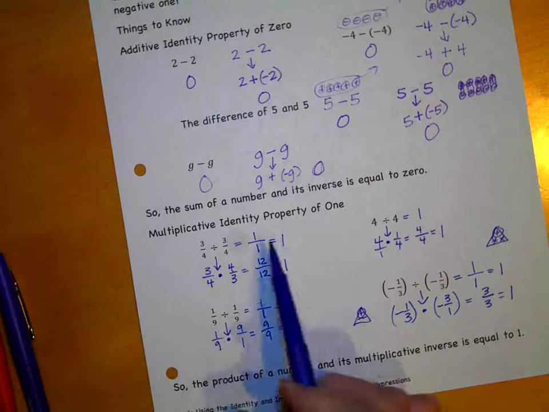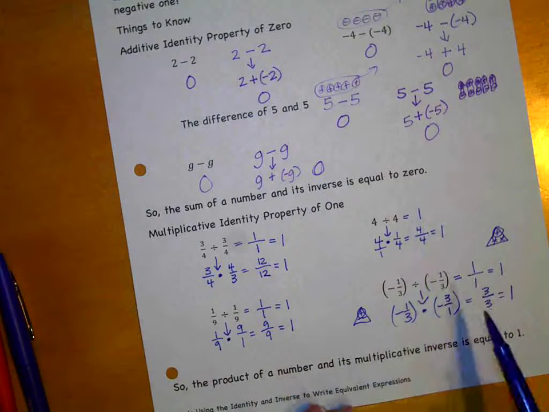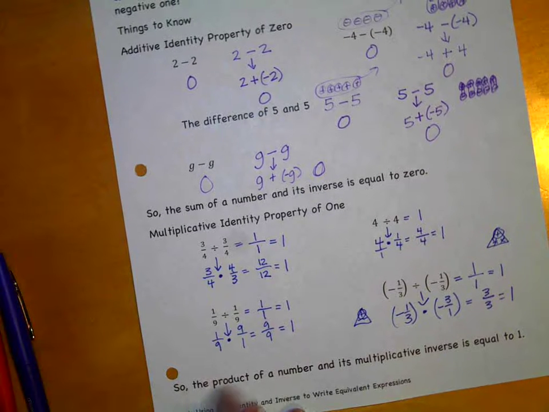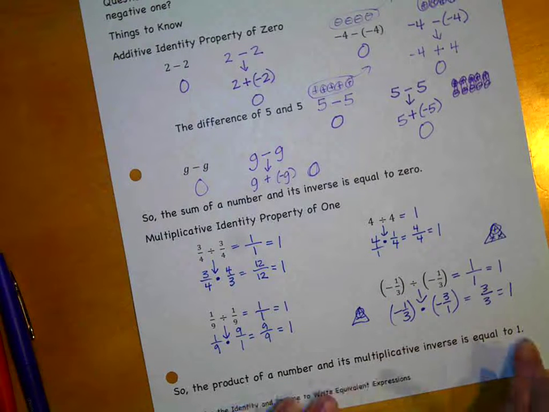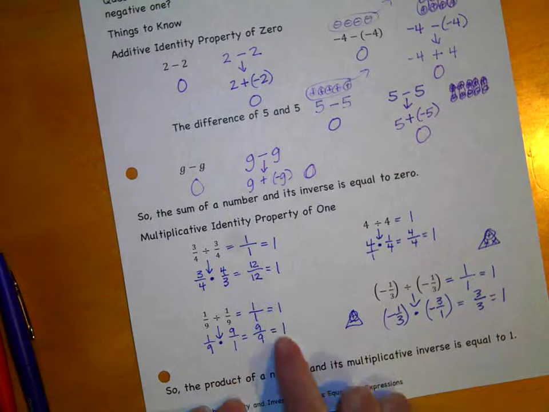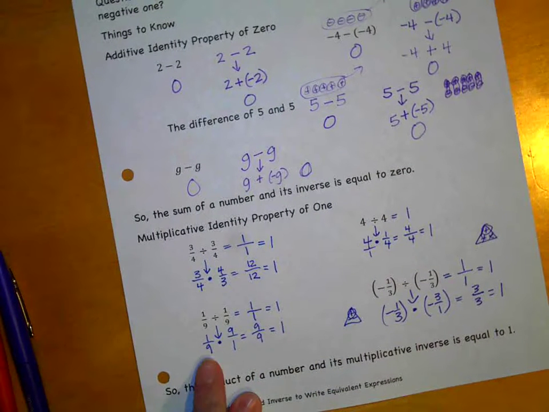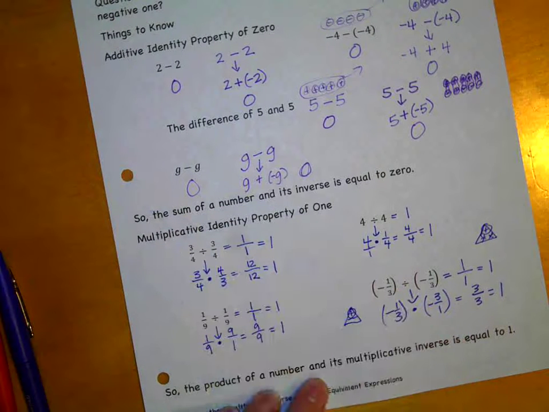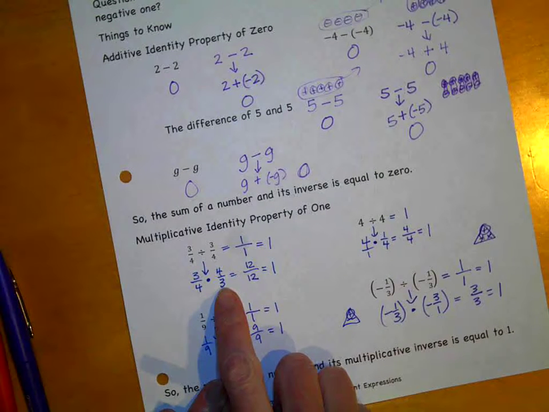So once again, we have proven that the multiplicative identity property of 1 means that anything that you multiply by its reciprocal, you're going to get an answer of 1 every single time. So the product of a number and its multiplicative inverse is equal to 1. The product means the answer of a multiplication problem of a number, like 1/9, and its multiplicative inverse. That means we take the reciprocal, and it will give us an answer of 1. And it worked every single time.